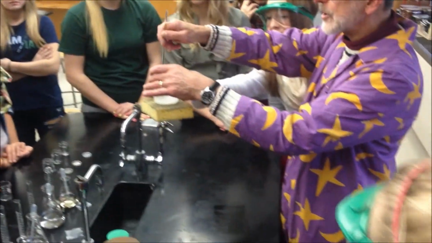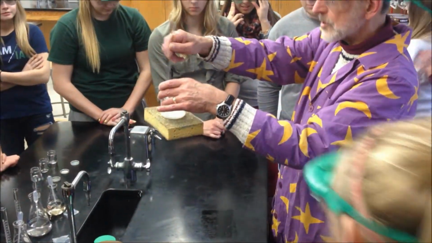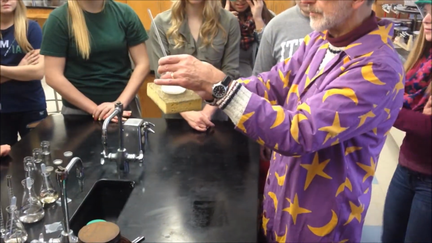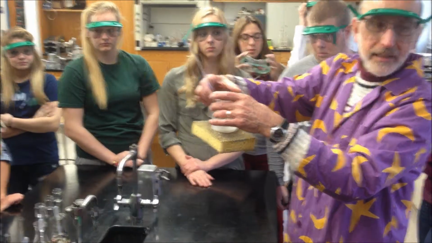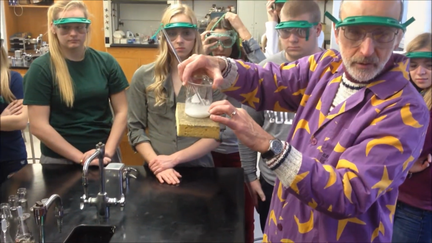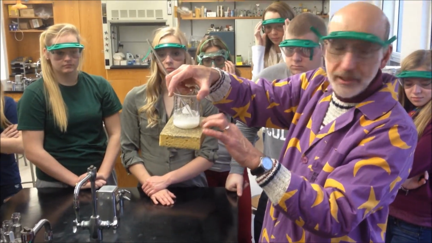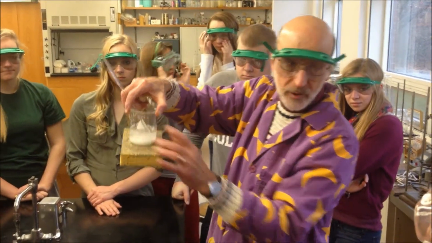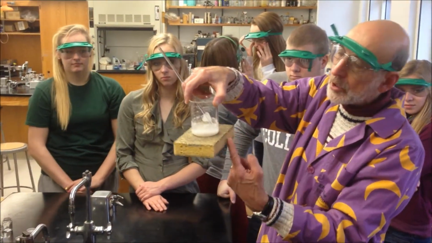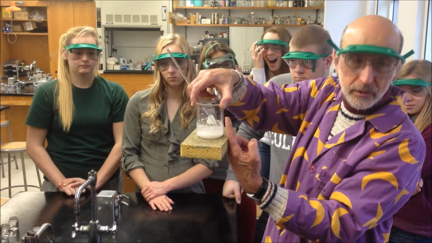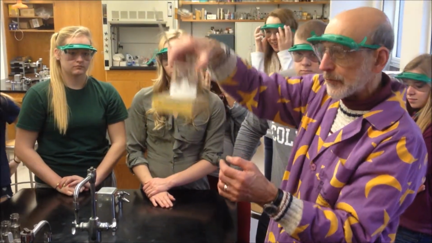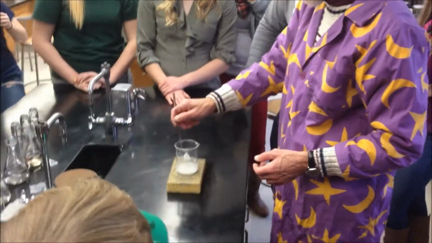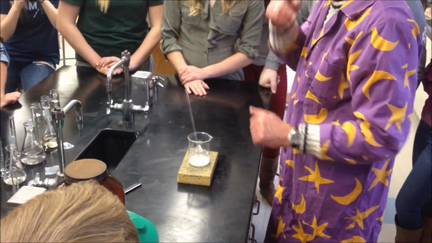So it takes the energy right from the water on the sponge. So it literally froze to the sponge. It took the energy from the water on the sponge in contact with the glass. In other words, the energy of the water went right through the glass into here, making the water cold enough to turn to ice, so it froze it to the sponge. Okay, so very endothermic reaction.